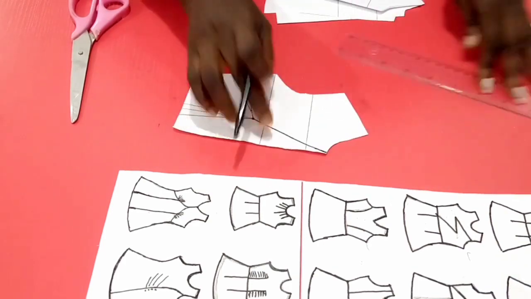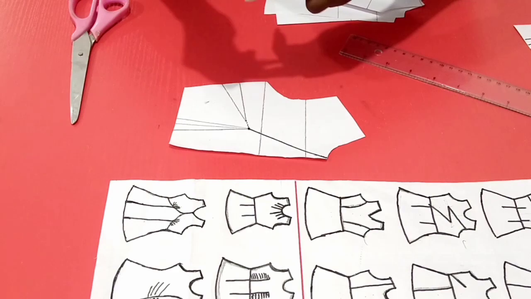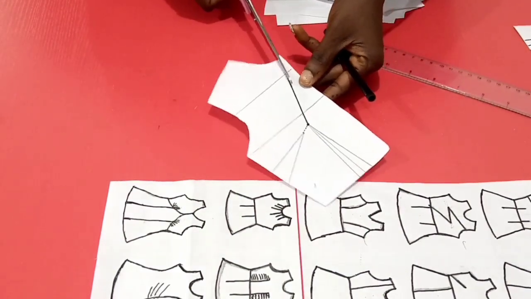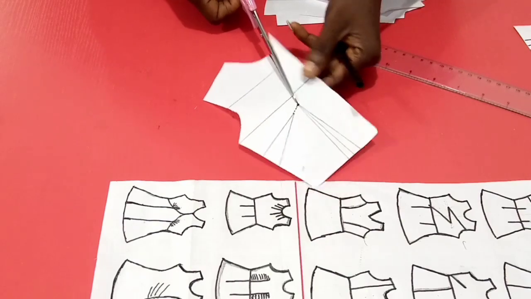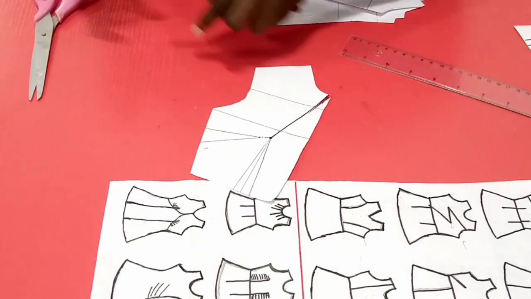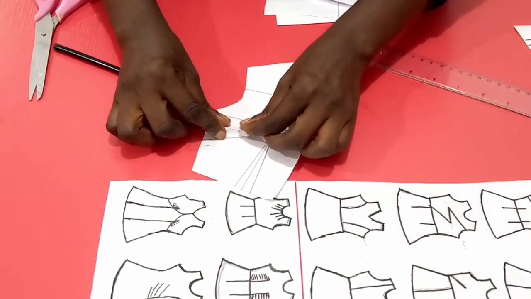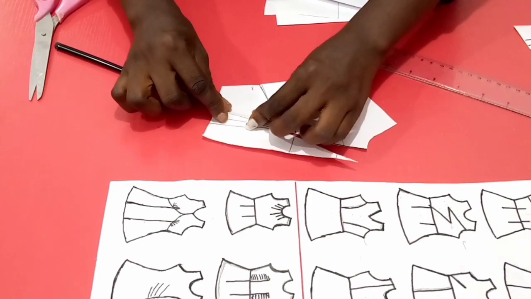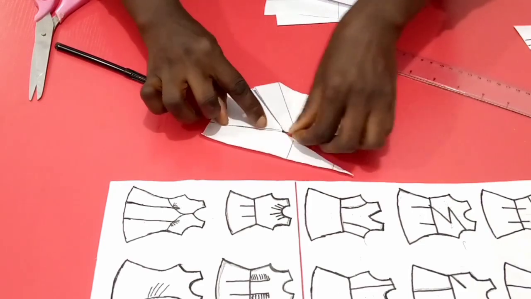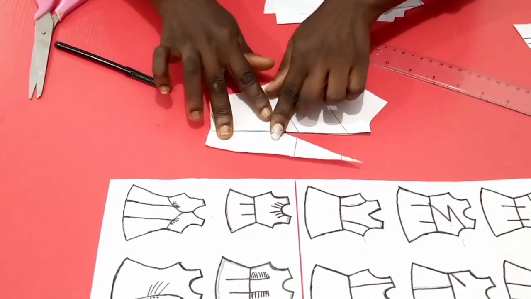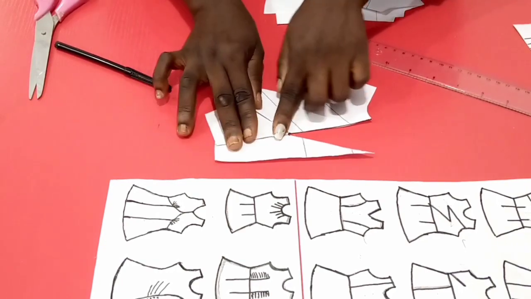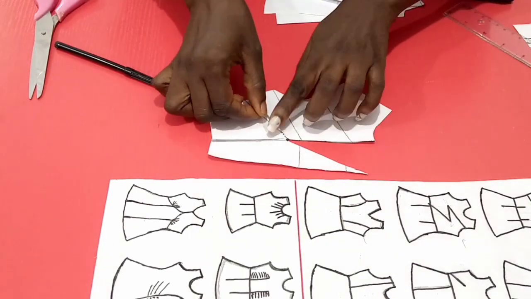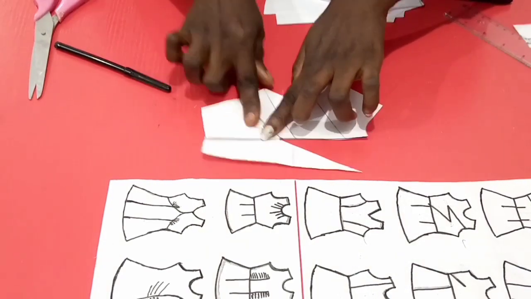So for this design, we first need to adopt dart transfer under dart manipulation before we now input our slash and spread techniques. So having cut through now, I'll need to close up the width of my dart at the side, and at the same time I'll need to close up the width of my dart at the waistline, and I'll go ahead and secure it with cello tape. So I just hold them down with cello tape.